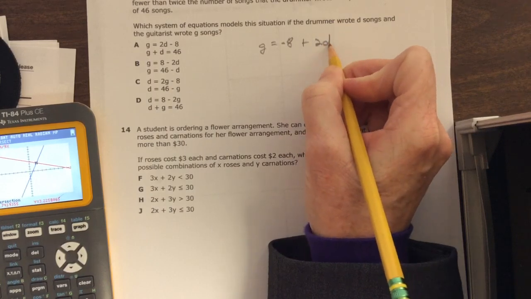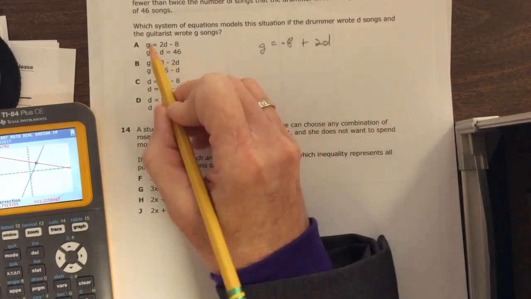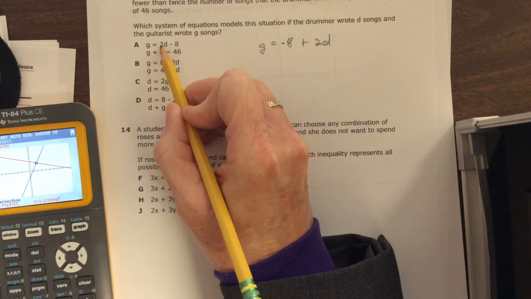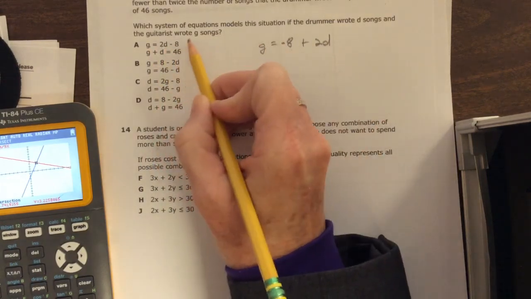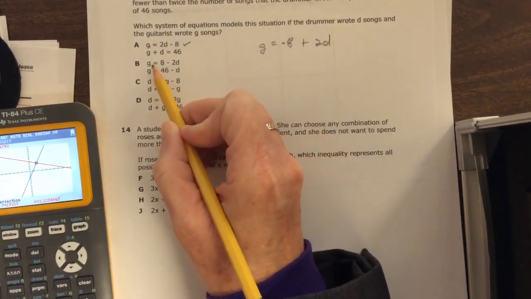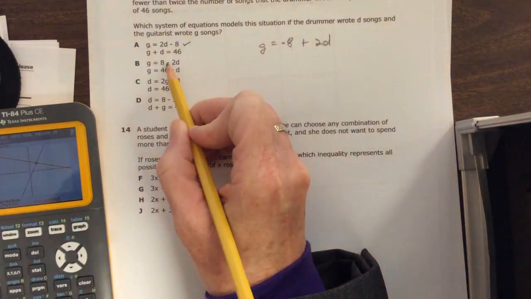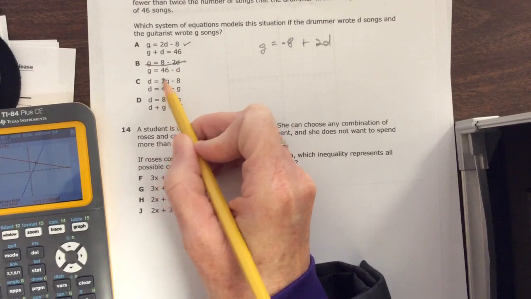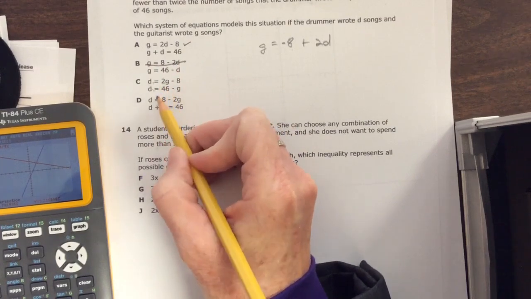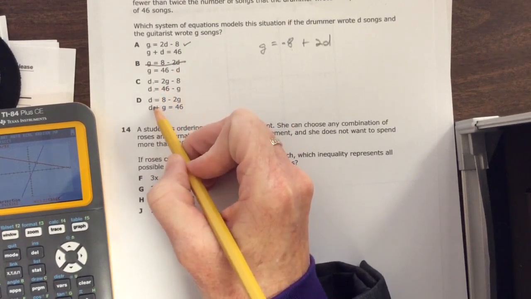Okay? So the guitarist wrote 2D minus 8, that works. This one doesn't work. This is minus 2D. This one doesn't have a guitarist, and neither does this one.